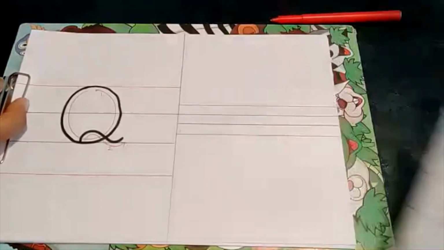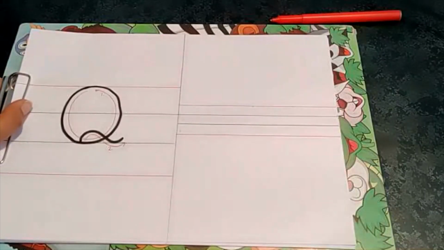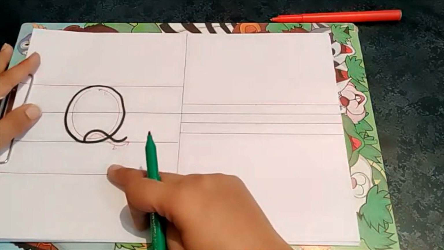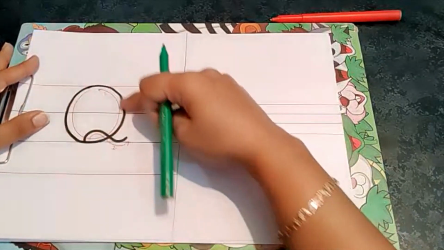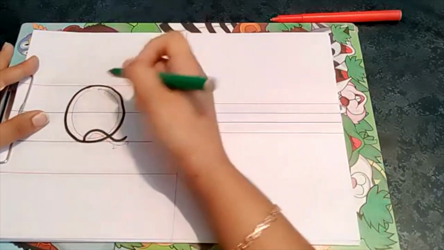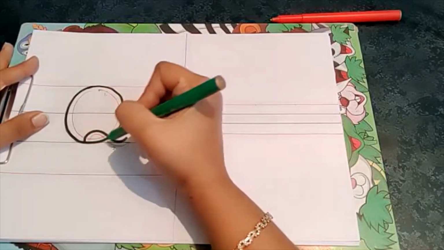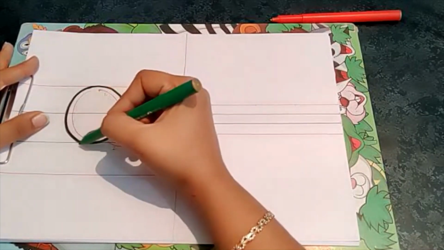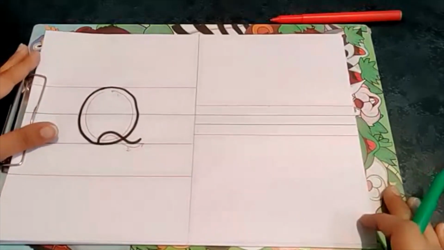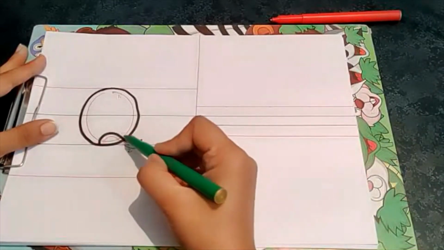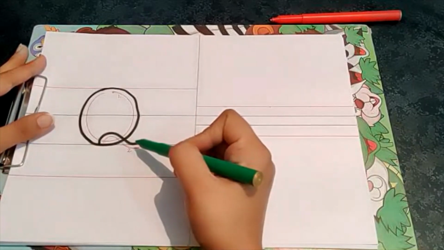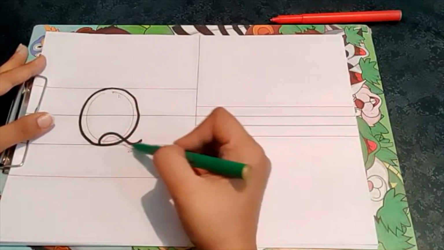Next letter is letter Q. Q for queen. Q for quail. Like we have made letter O, a big round, in letter Q also we have to make a round like this, going from upwards to downwards, then downwards to upwards. And in this Q, we have to make a monkey tail like this. You can say a monkey tail we are making in letter Q. This is the difference between letter O and letter Q.